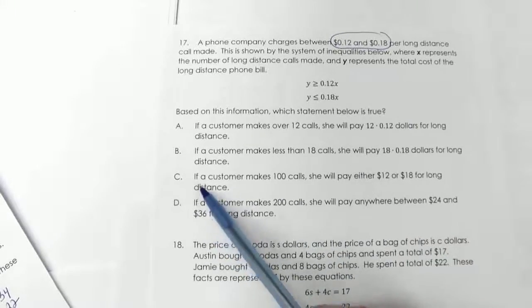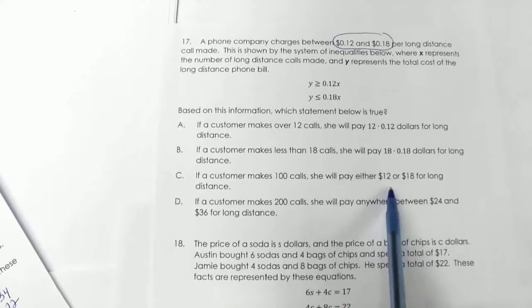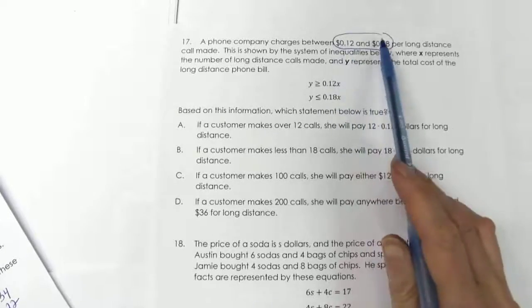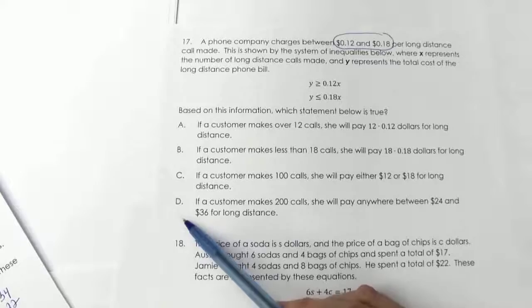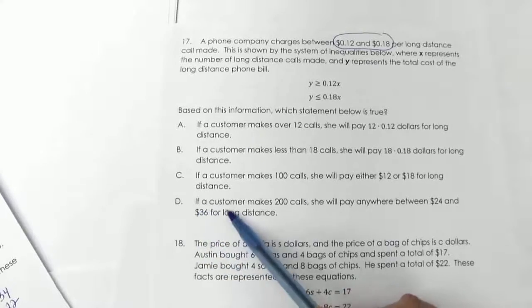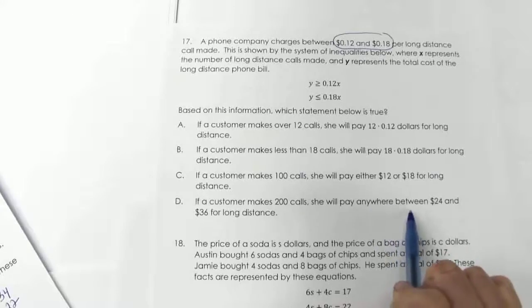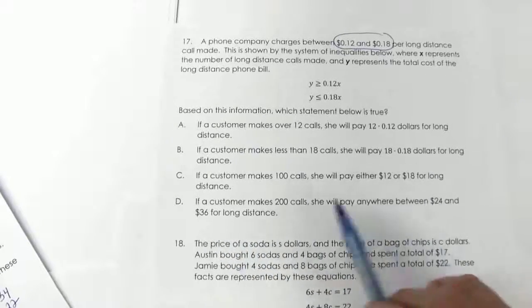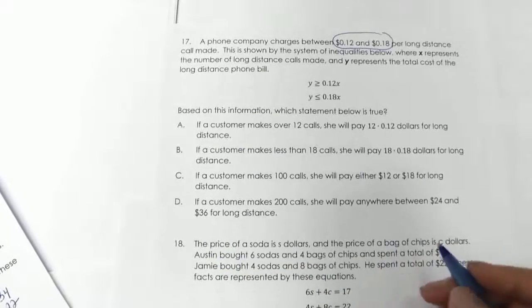Let's look at C. If a customer makes 100 calls, she will pay either $12 or $18. Well, no, it says she's within a range. So let's think. Let's look at D. I'm hoping D looks good. If a customer makes 200 calls, she will pay anywhere between $24 and $36 for long distance. That sounds good. Let's check.